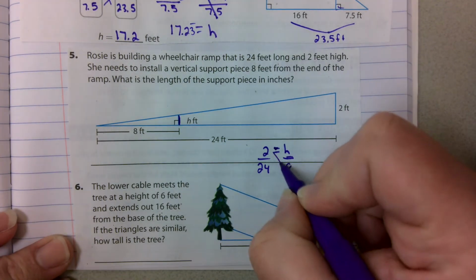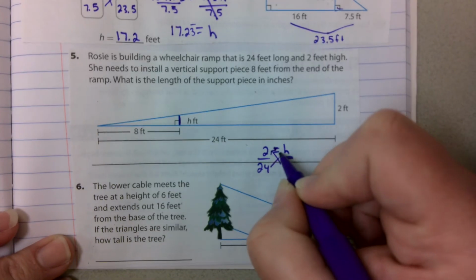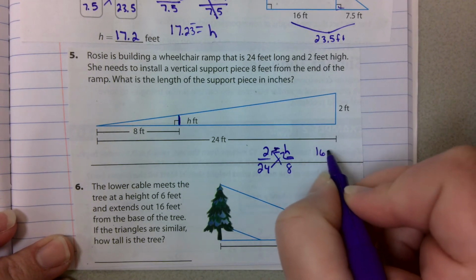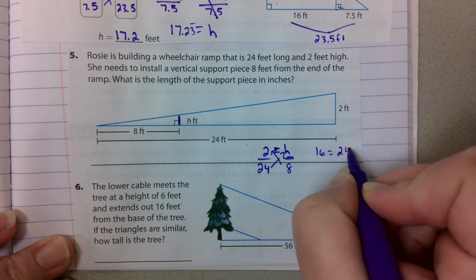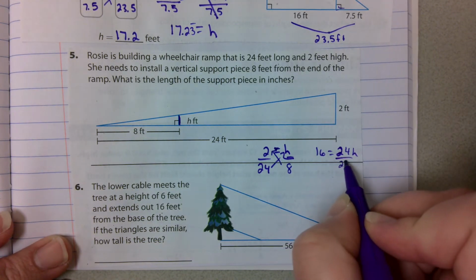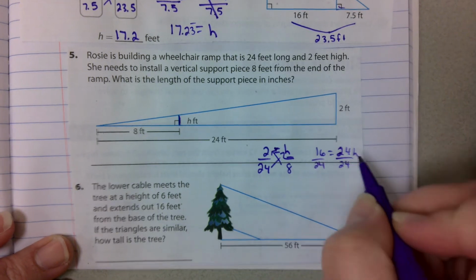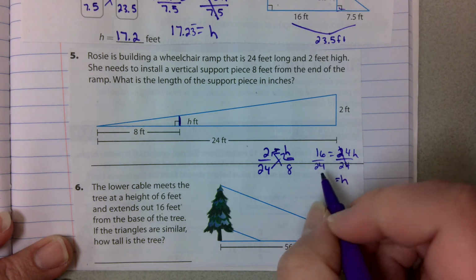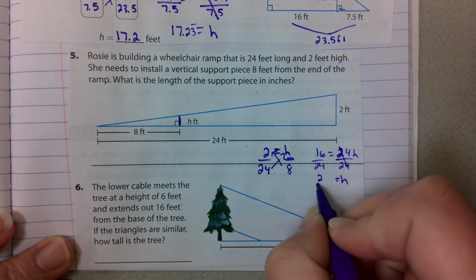Okay, from there we're going to cross multiply. 2 times 8 is 16, 24h. All right, then we just divide by 24, divide by 24. All right, I'm going to simplify this. 16 over 24 simplifies to 2/3.